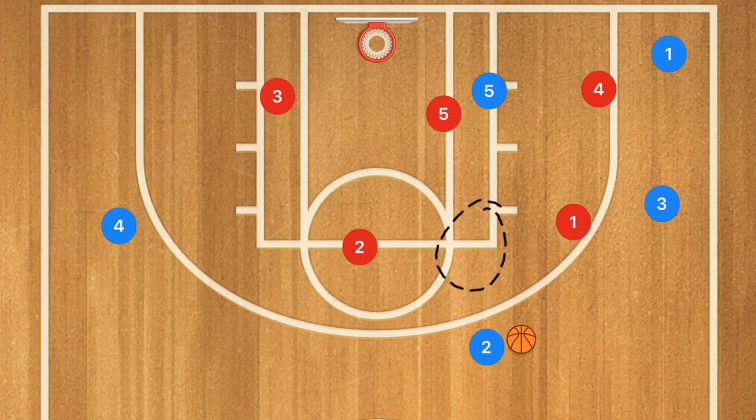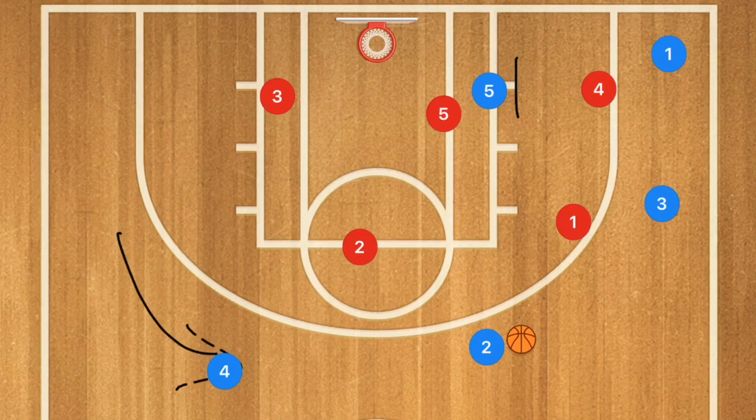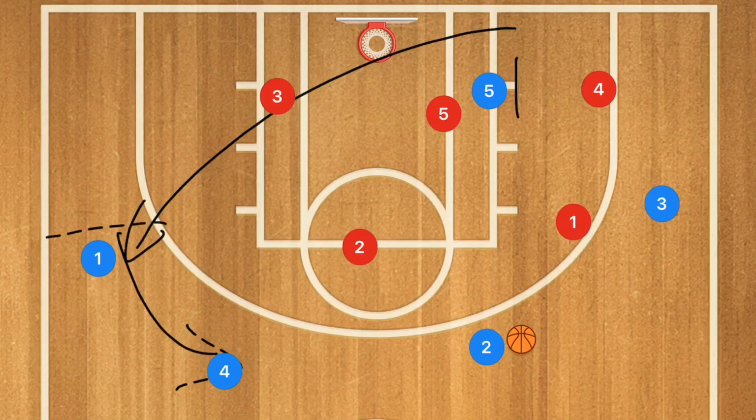When we do that, this is going to be the swing. As soon as it goes to the high post or to the point, we want to now swing through, which means that we're going to have player 4 pop up, and now we're going to have player 5 set screens if need be for player 1. And player 1 is going to cut through to the free throw line extended.